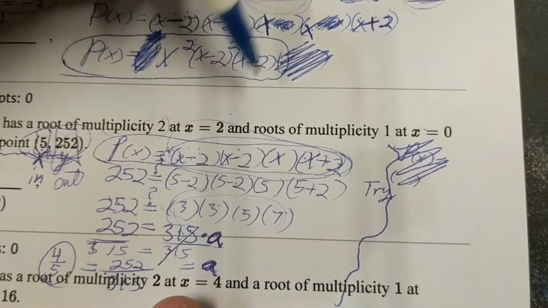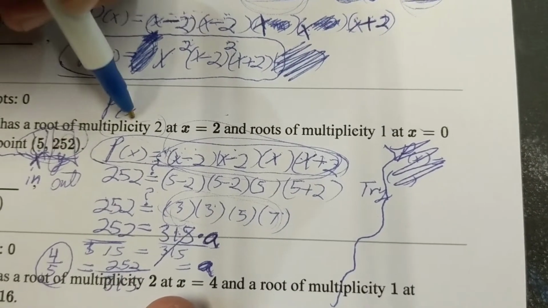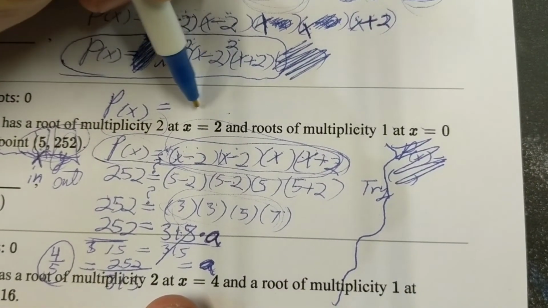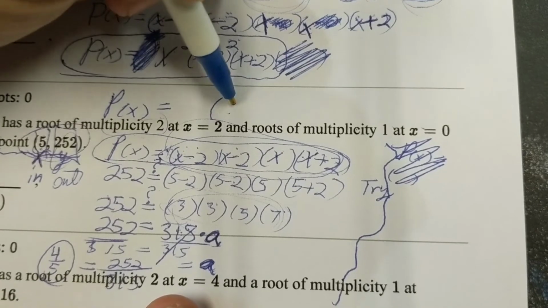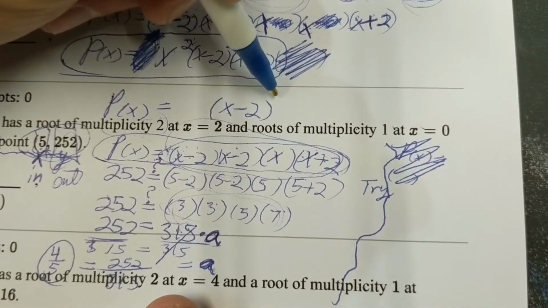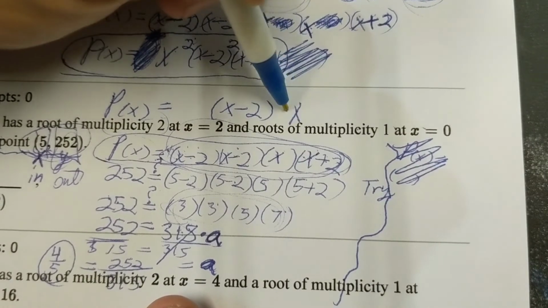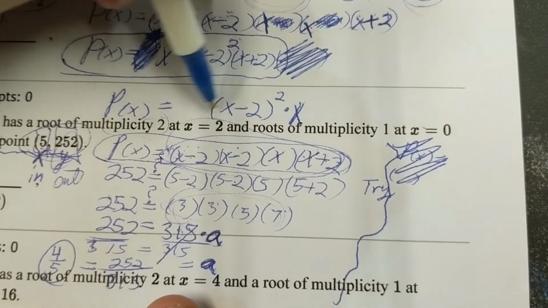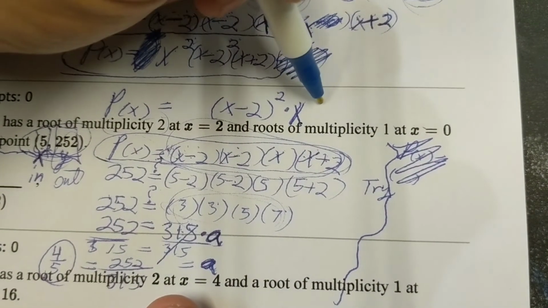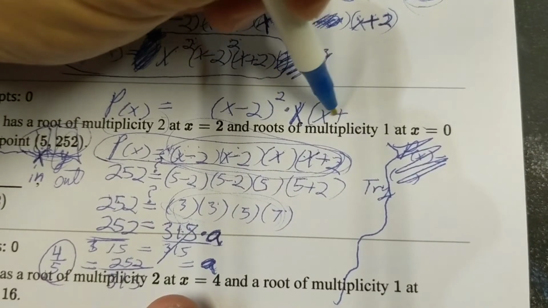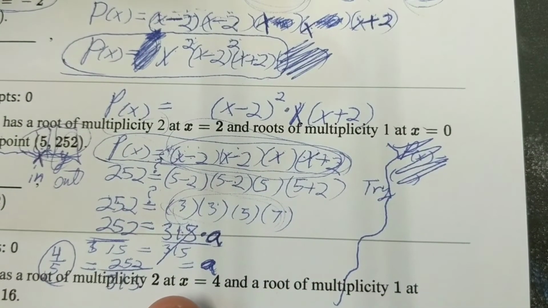Say p of x equals, and then leave a space here because we got to put our number, but it's still x minus 2 twice, and I'll go ahead and put squared. And then times x, you can put a little times dot if you want, or you could put the x in front, whatever you want to do. And then times x plus 2, there's one of those in there.